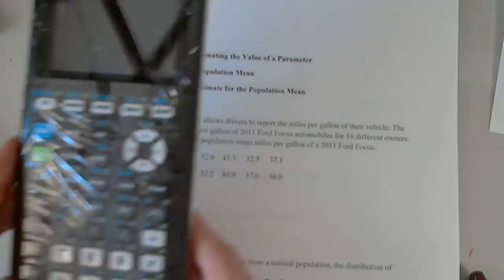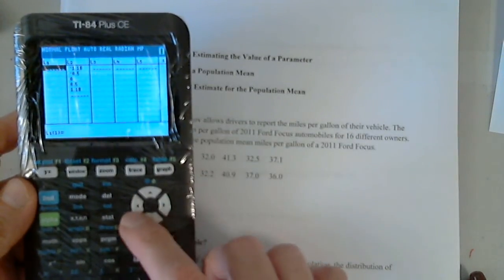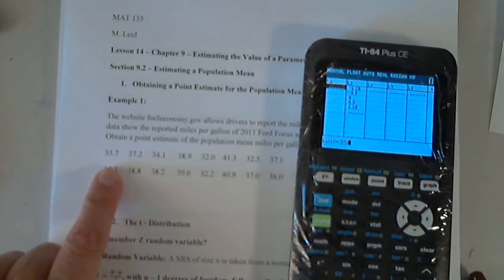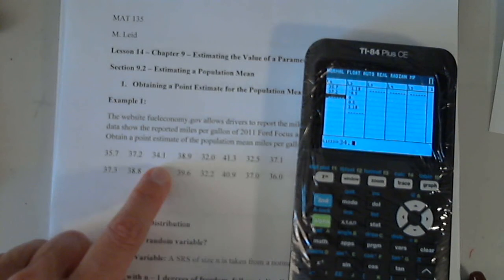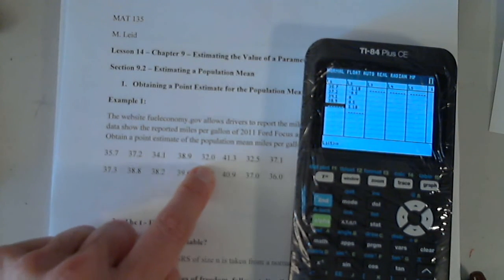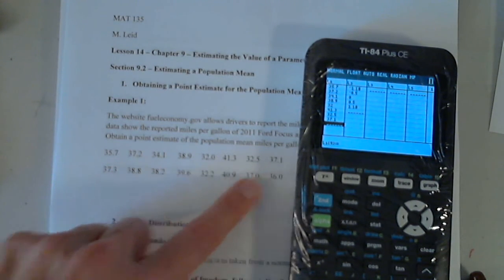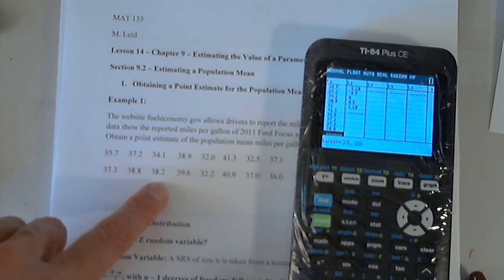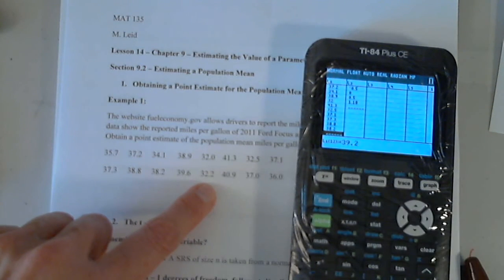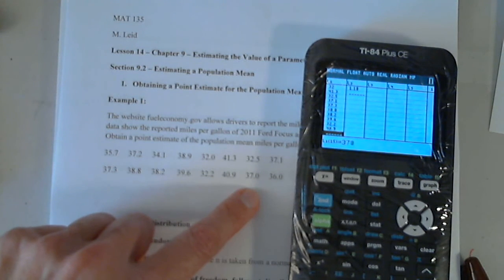You can use StatCrunch, or you can put the data in the graphing calculator. I'm going to do just that. 35.7. There are only 16. 37.2, 34.1, 38.9, 32, 41.3, 32.5, 37.1, 37.3, 38.8, 38.2, 39.6, 32.2, 40.9, 37, and 36. Do I have 16? I do.